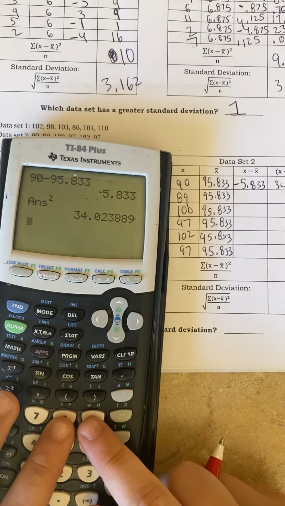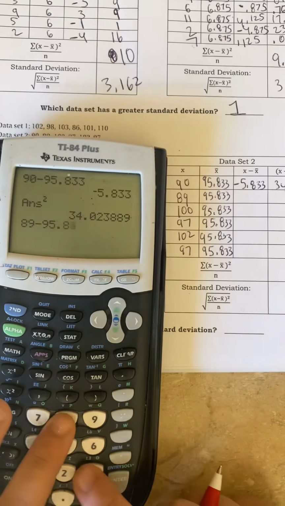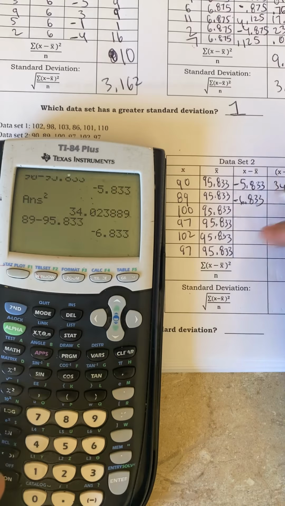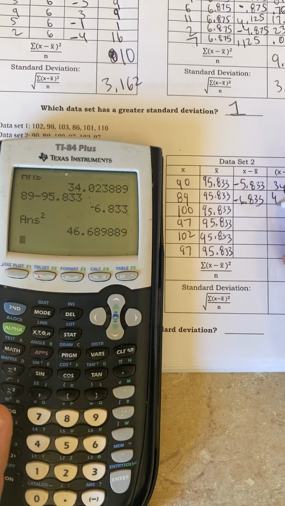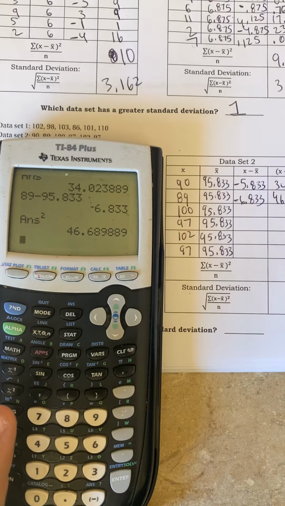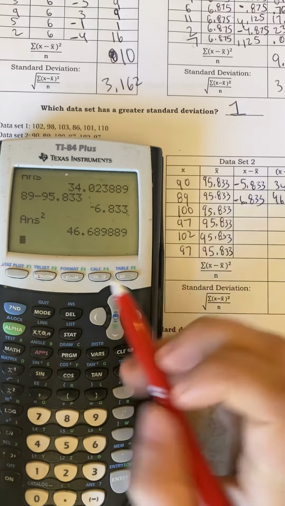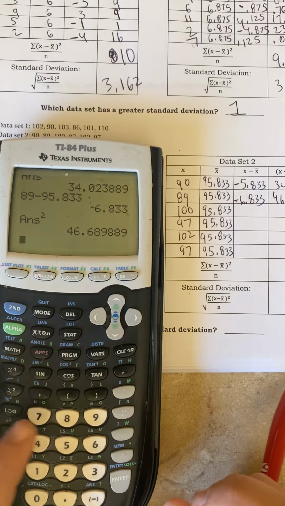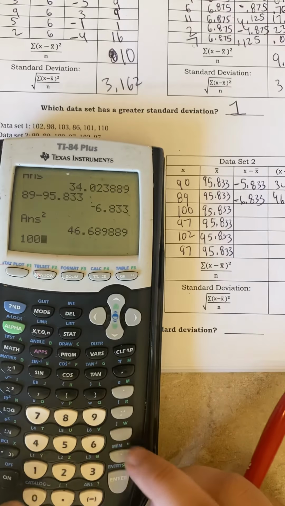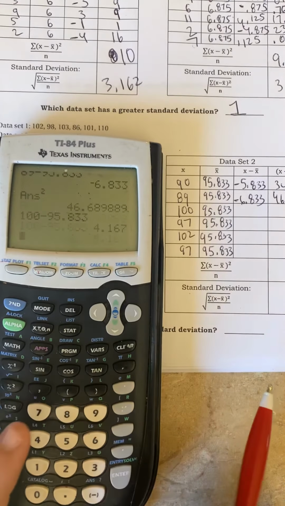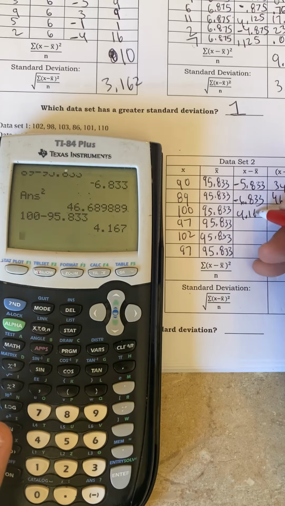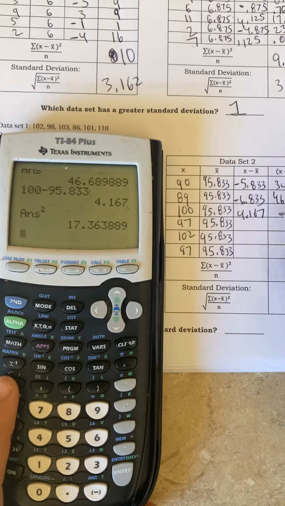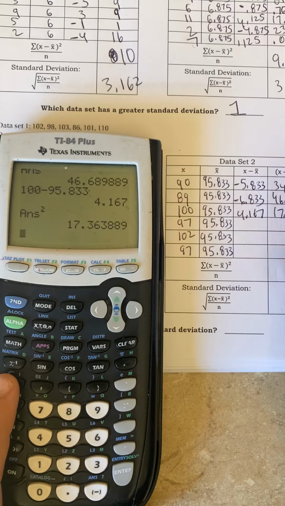And then we'll do the same thing with the rest of those numbers. 89 minus 95.833 gives me negative 6.833. And again, we're going to square it to give me 46.69. Because the 8 tells the 9 to round up, which means that's going to move my 8 up to a 9. Okay, and then we'll do 100 minus 95.833 to give us 4.167. And then we square it to give us 17.364.